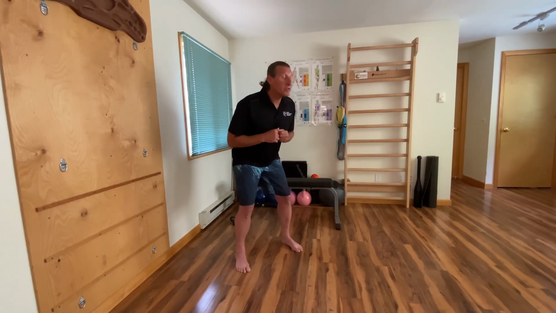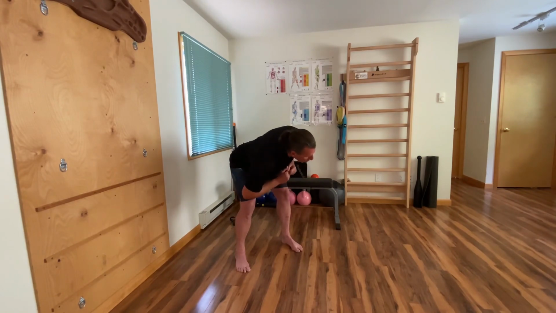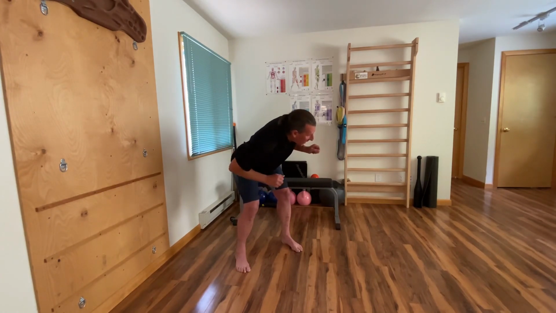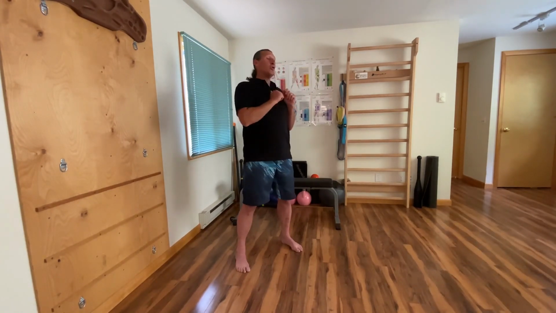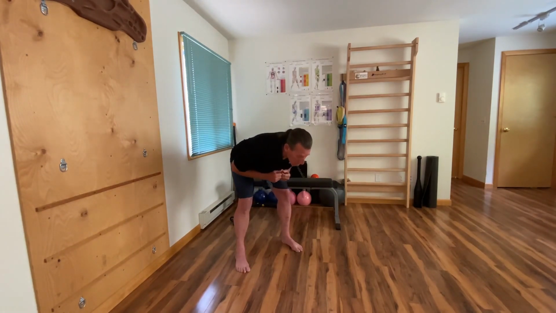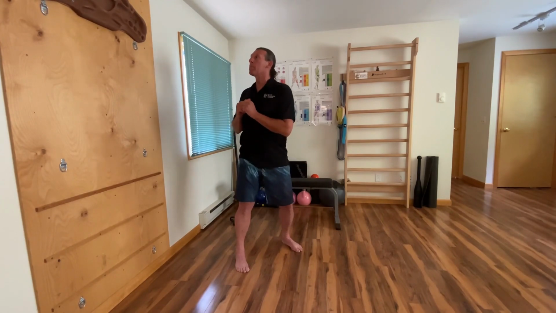Now we're going to add a piece to this. We're going to rotate. As we rotate, if I rotate to the left, the right leg is going to drive up. Neutral. Hip hinge. Rotate right, left leg drives.